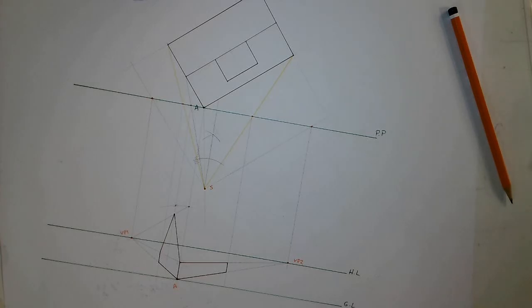Okay, and then what we're going to be looking at then is the window part, which is here in the 3D view. Okay, so obviously we're going to have to take all the 4 corners and join them to our spectator. Where they cross the picture plane, then we can take our lines down. Okay, so you can see you join all your points to the spectator, take them down. Okay, so we'll go ahead and draw that, and then we'll have to get a height line, which is something we done last week as well.